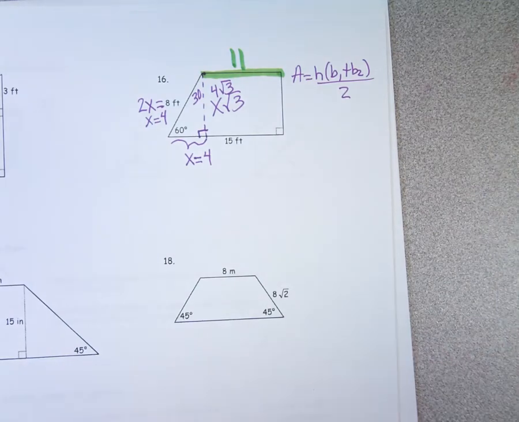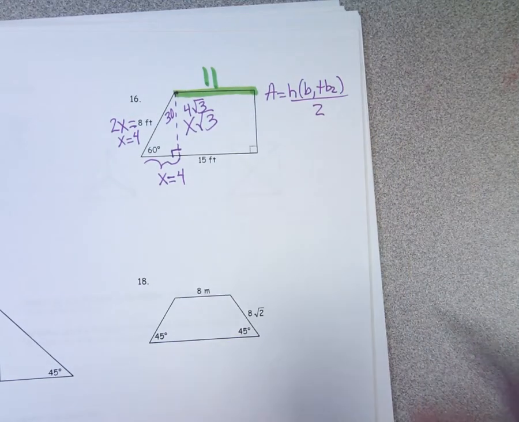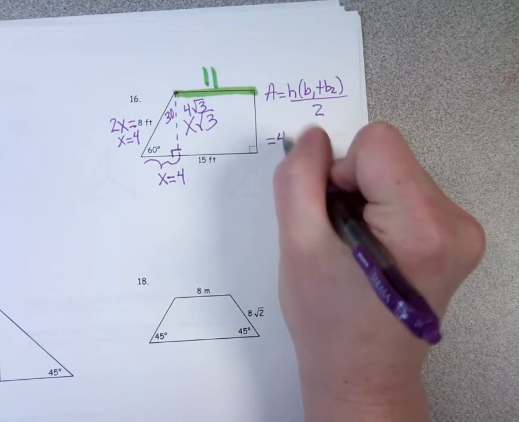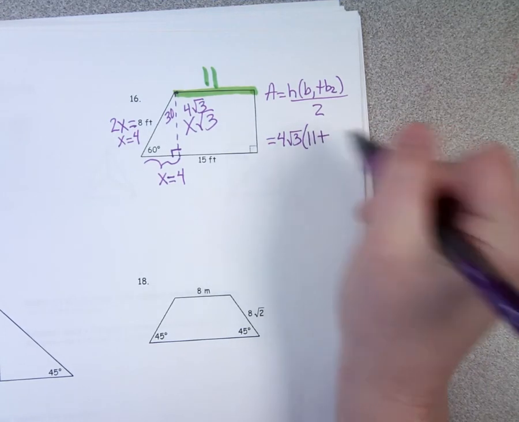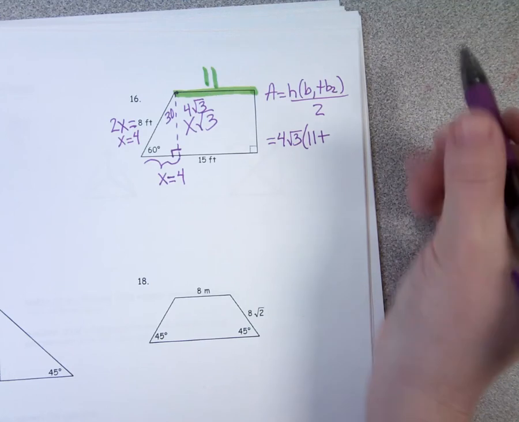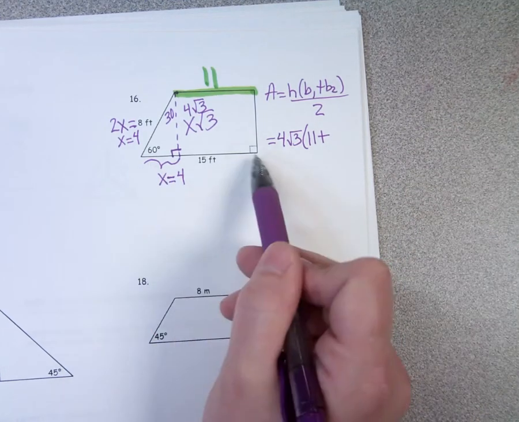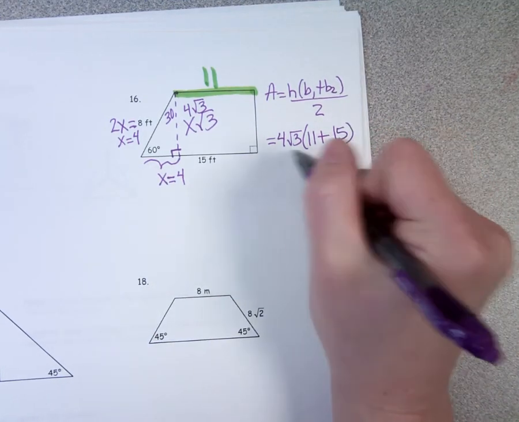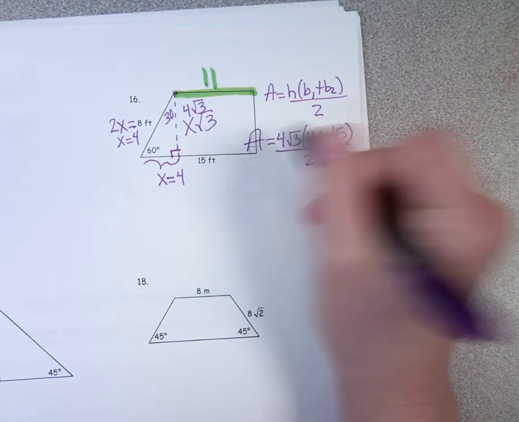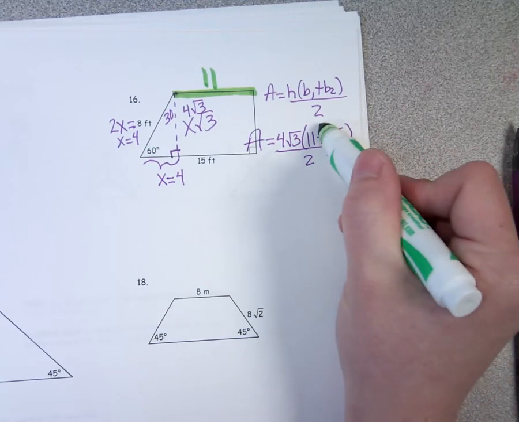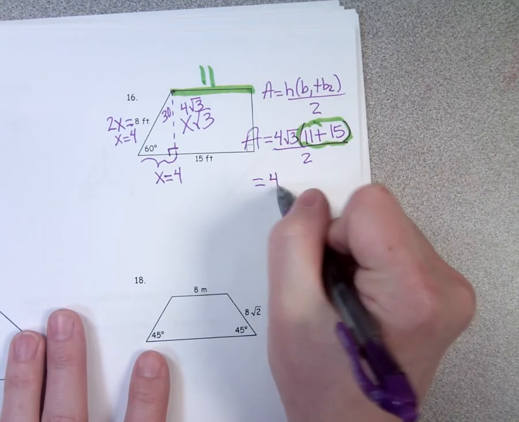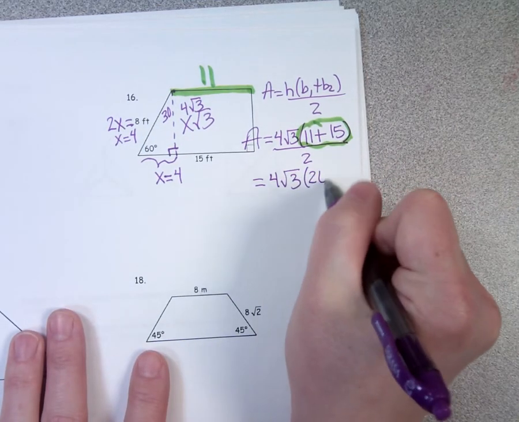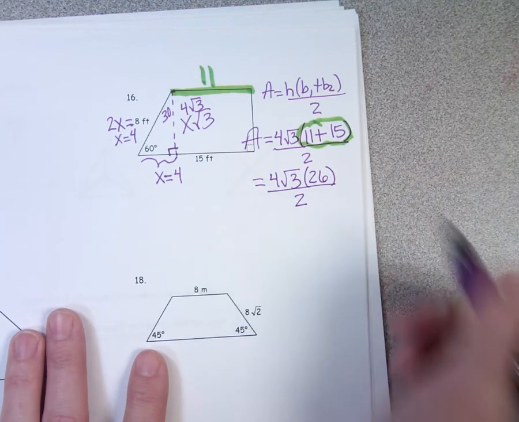Okay. So I'm ready to plug everything in. So what's my height? 4 square root of 3. What's base 1? 11 plus, what's base 2? 15. That's what it was before I started messing with things. And then I'm just going to recopy the all over 2. Okay, at this point, I can go ahead and add the 11 and the 15. What do you get if you add the 11 and the 15? So I got 4 square root of 3 times 26. I recopy the all over 2.